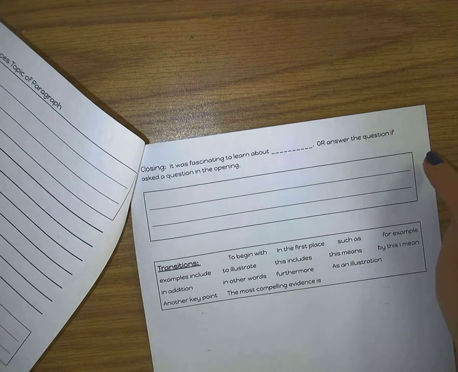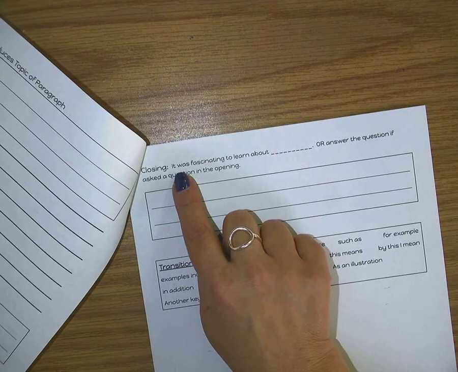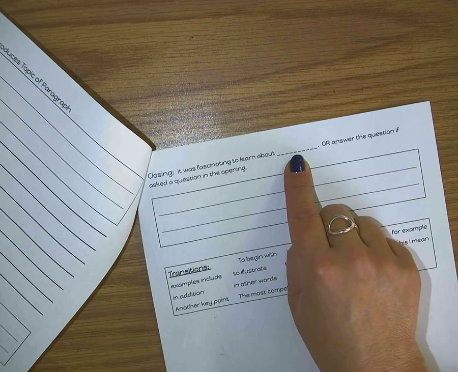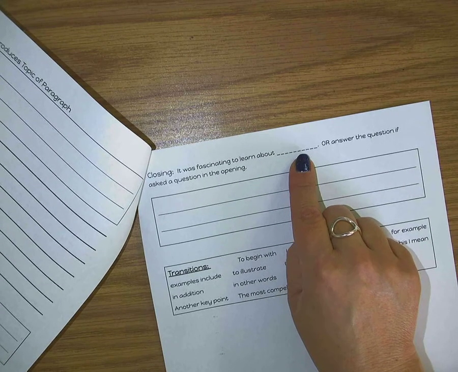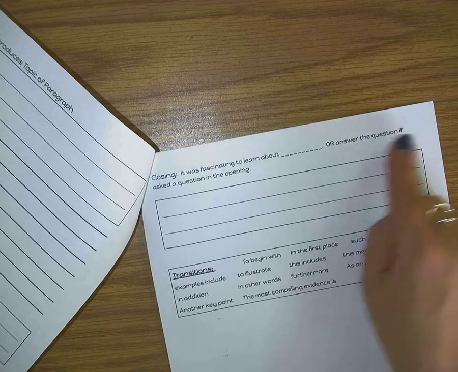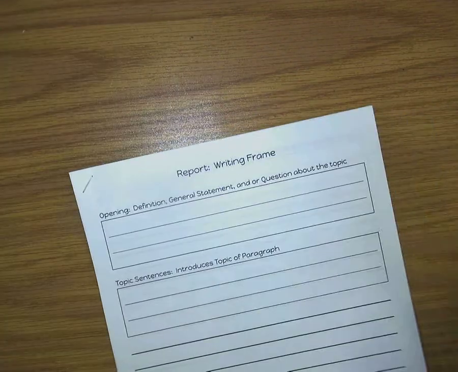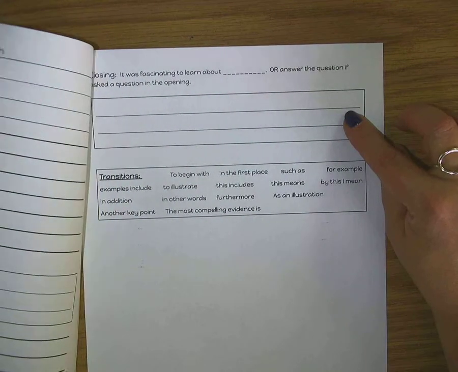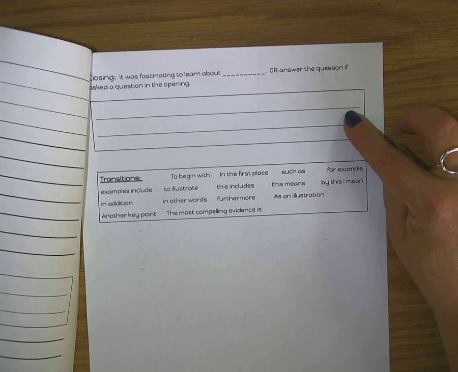Your closing is going to sound like this. It was fascinating to learn about whatever your topic is. And you can also answer the question. If you asked a question in the opening, you could answer the question in the closing.